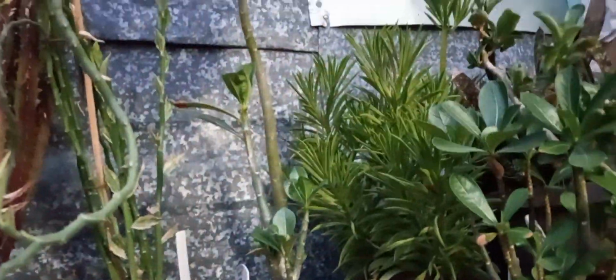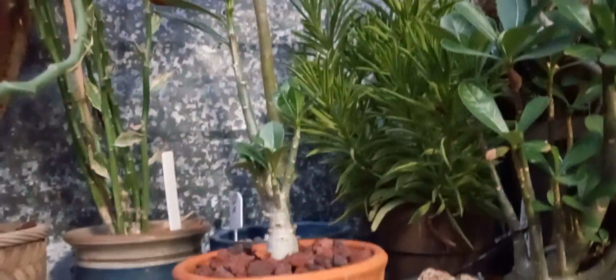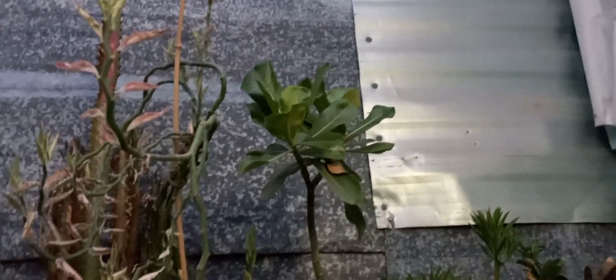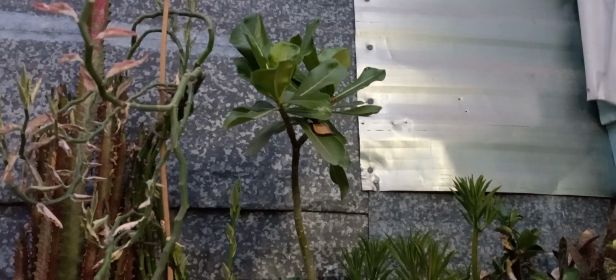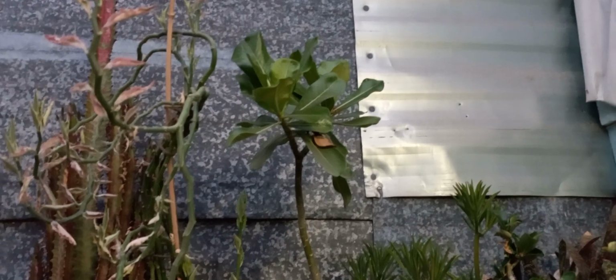A little tiny one there I got from Lowe's on discount. $7. Great deal. The tall one back there is a red one. It's one of the hybrids. Beautiful dark red. But part of the Asclepiadaceae, part of the milkweed family.